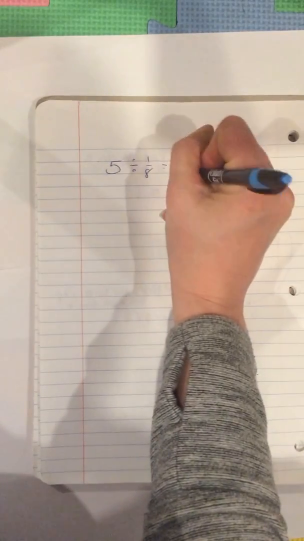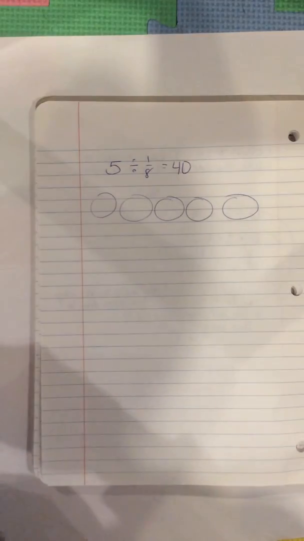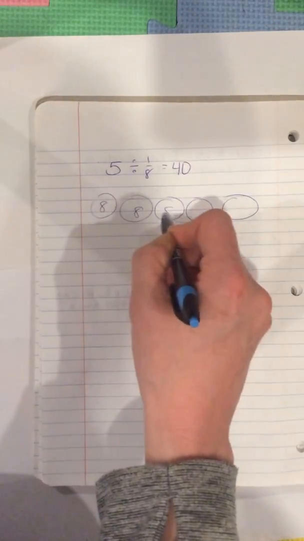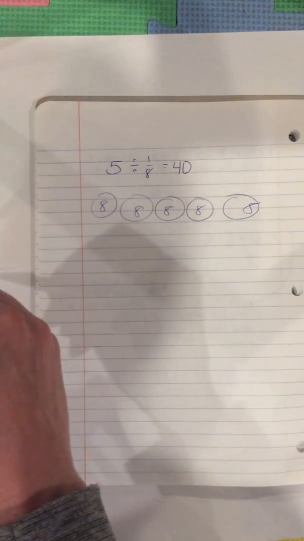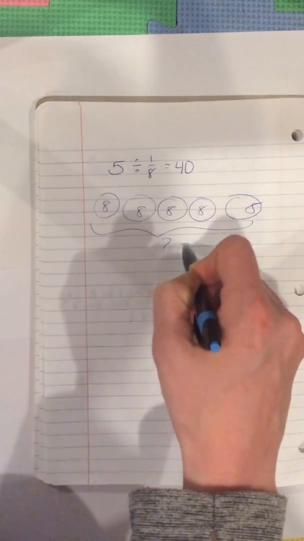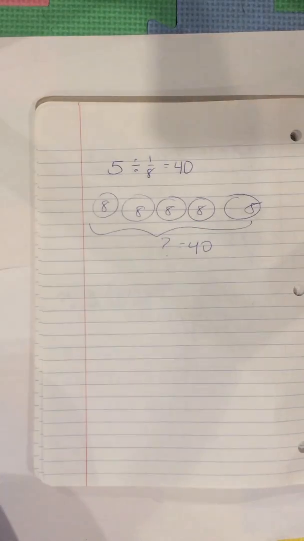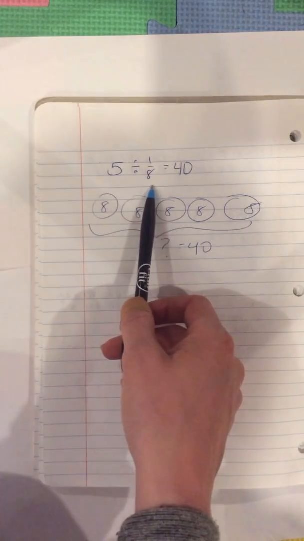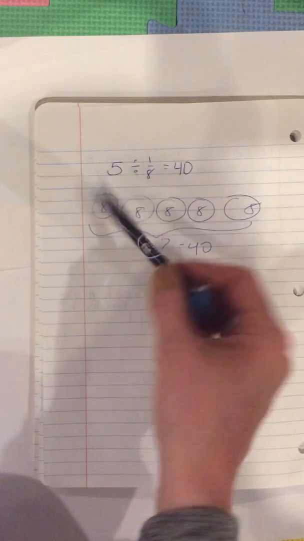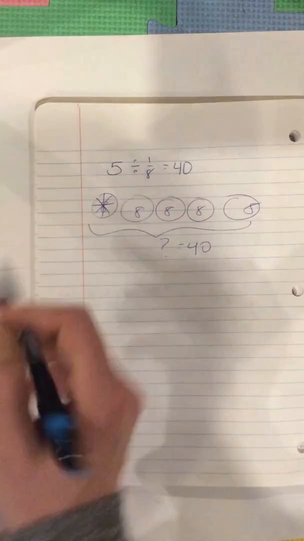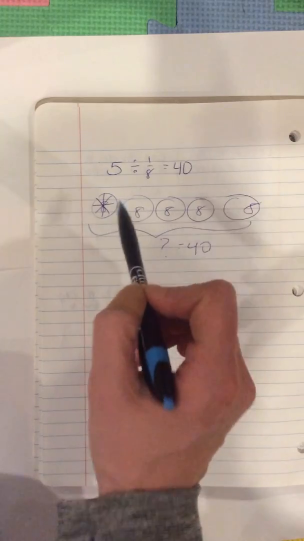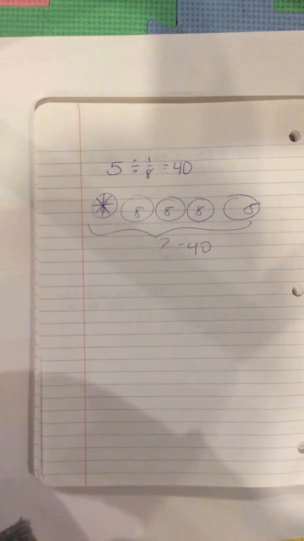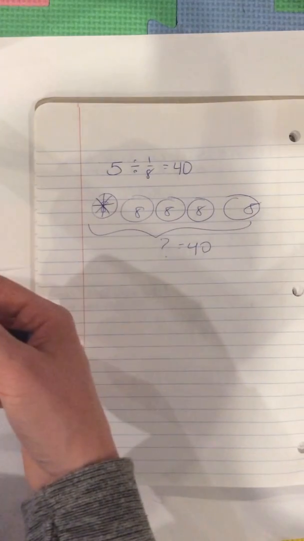You would get 40/8 out of 5. Because every whole, let's pretend those are our 5 wholes, every whole would get you 8. So altogether you've got 40. This is like saying I've got 5 pizzas divided into eighths, right? How many eighths, how many slices can I get out of 5 pizzas? And the answer is 40.